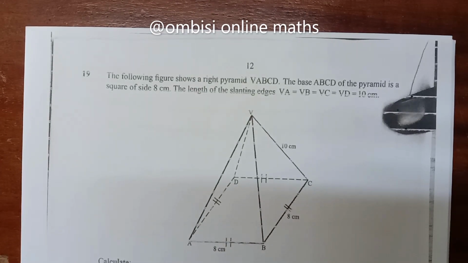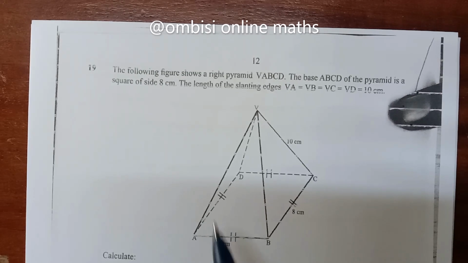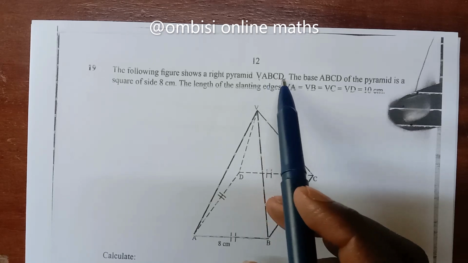Now let us look at question 19. Question 19 is testing on 3D. Not basically 3D, but it's testing on surface area and volume of shapes, that is 3D shapes. Now you have been given a figure which is a pyramid VABCD.